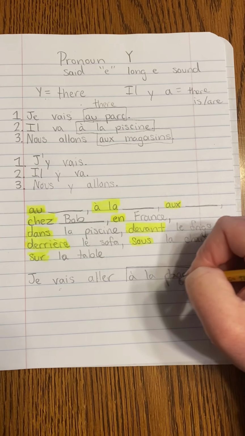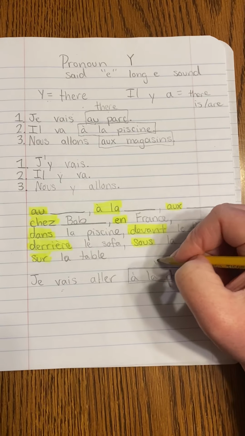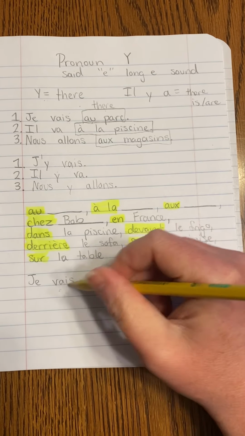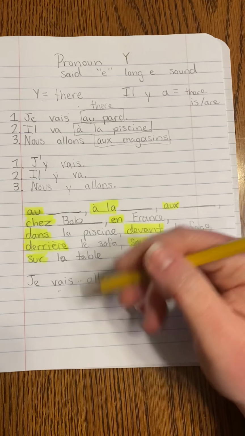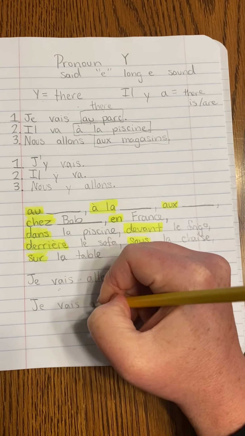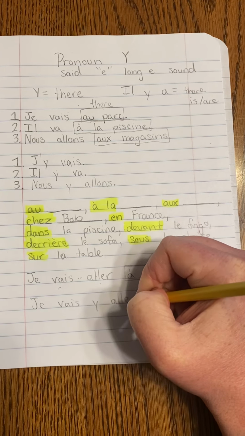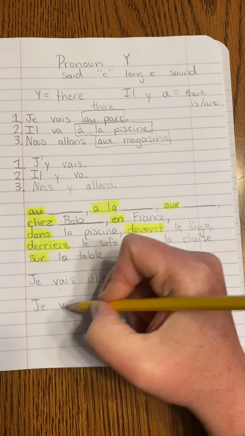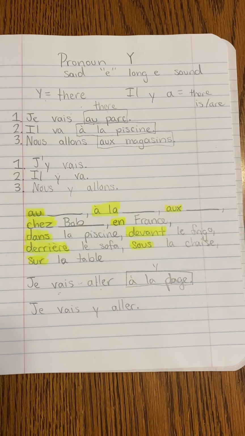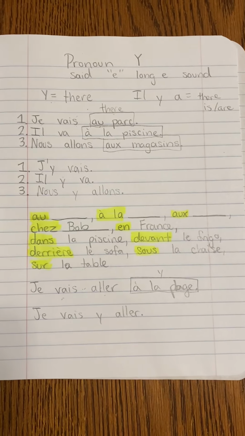À la plage, to the beach. I'm going to use y in its place. And if there's two verbs, je vais aller, I put it in between them. So I would say, je vais y aller. I'm going to go there. Je vais y aller. So hopefully that helped you learn the pronoun y.